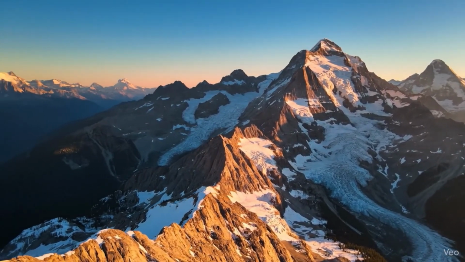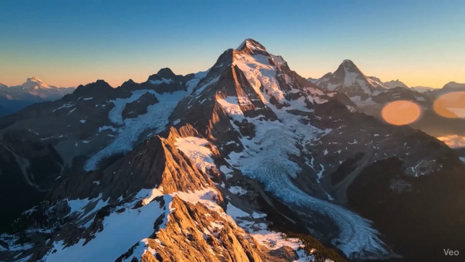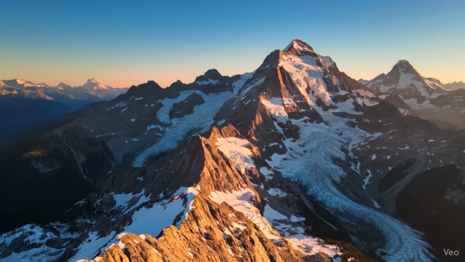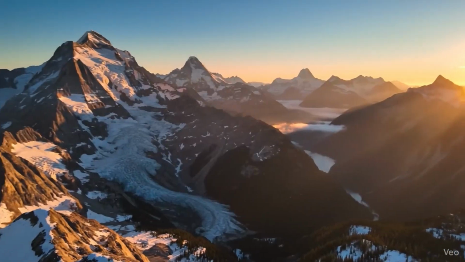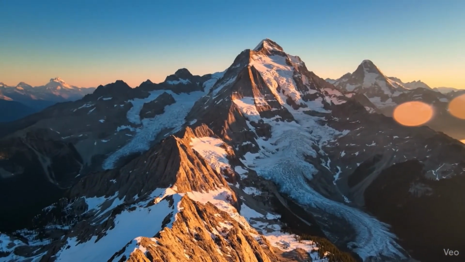There are vast cave systems winding through the limestone of many mountains. These caves are places of absolute darkness and constant temperature. In a cave, the weather never changes. It is always cool and damp and silent.